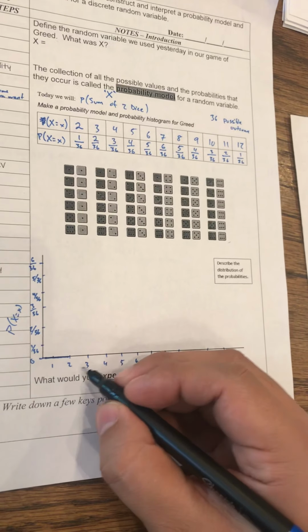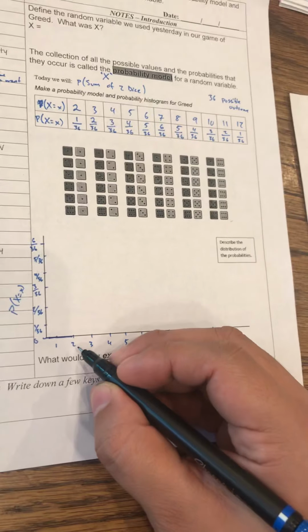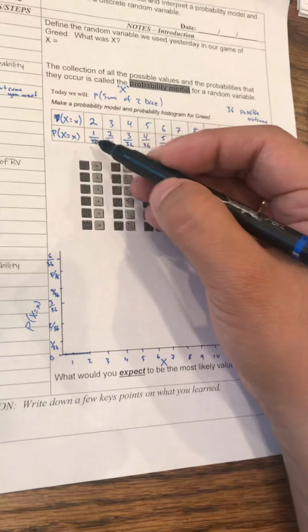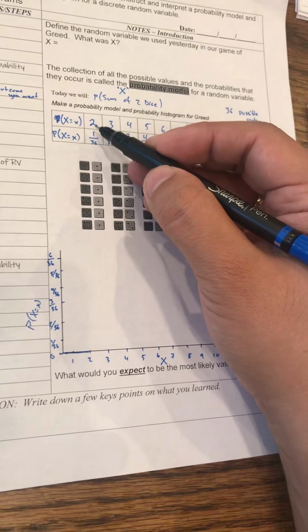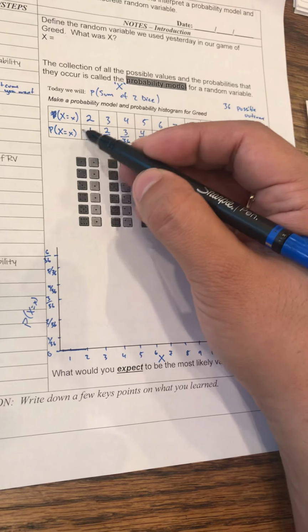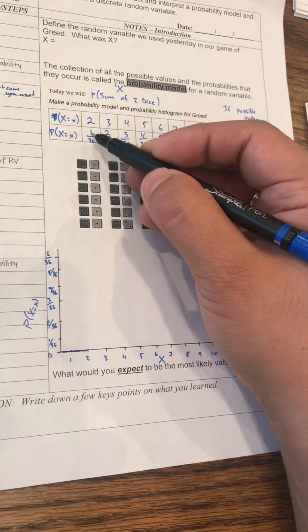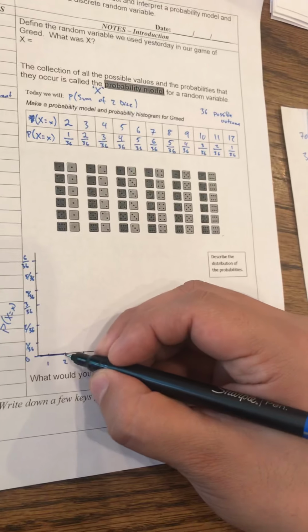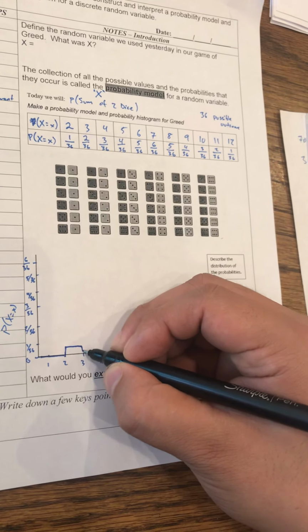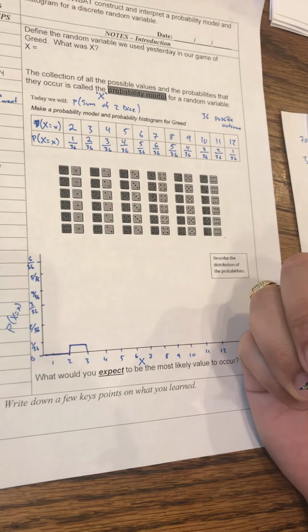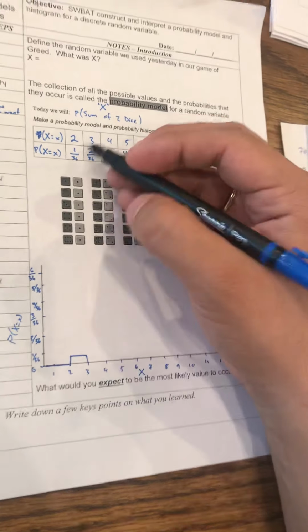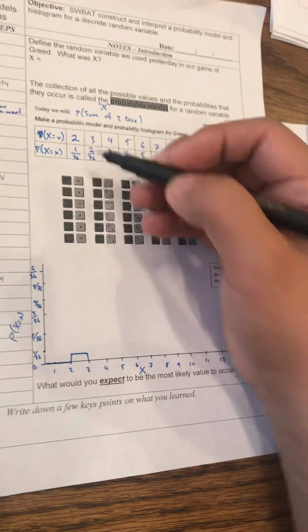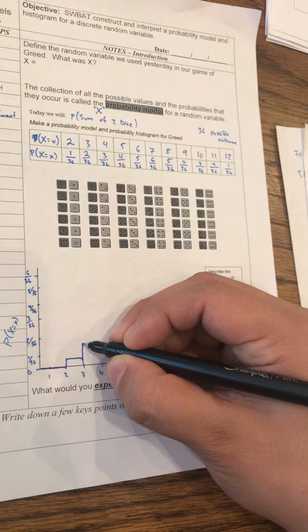Now, what's the probability of the sum equaling 2? When big X is equal to 2, that's going to be 1 out of 36. So right here is going to be the first one. And then the probability of big X equaling 3 would be 2 out of 36, which is the next little bar.